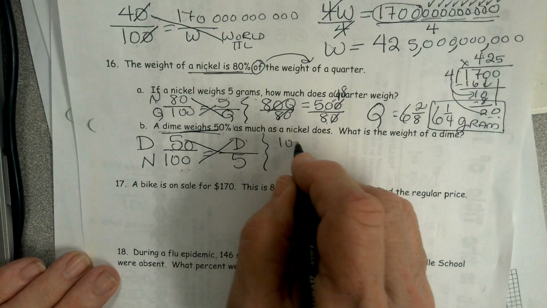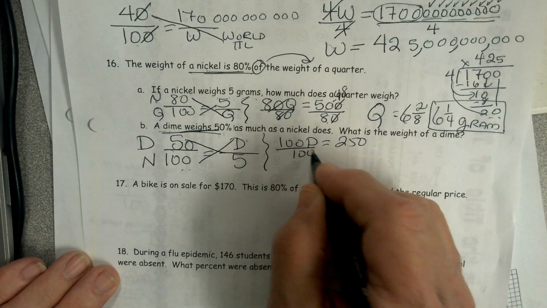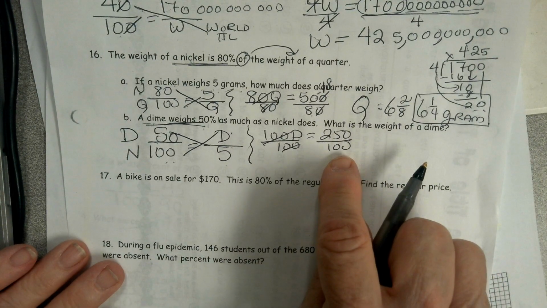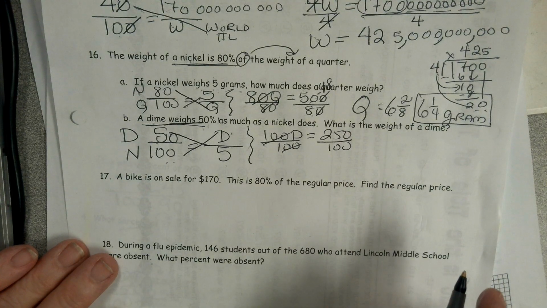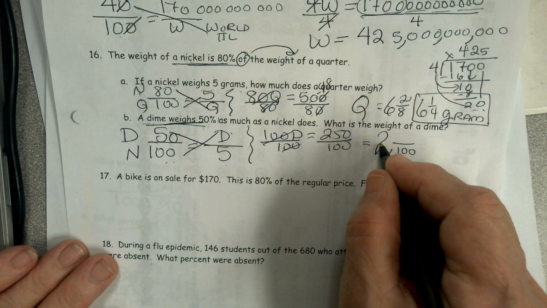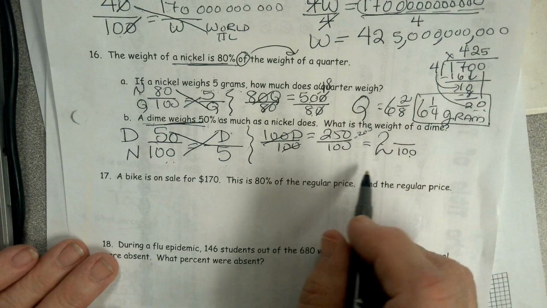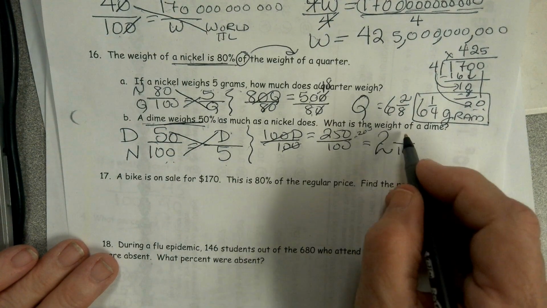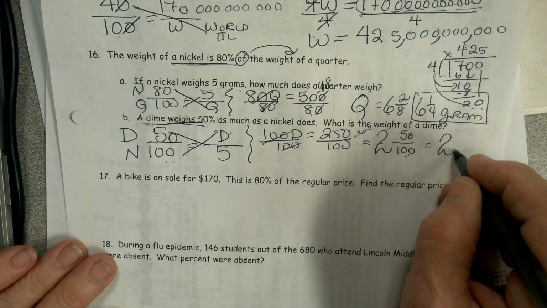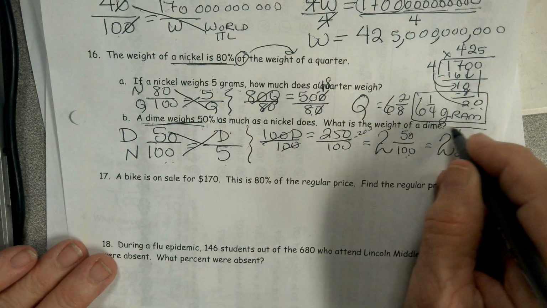So that's going to be 100D is equal to 250. Divide by 100. And we'll just do it right here. How many hundreds are in 250? 2. 2 times 100. I've used 200 to make my 2 boxes. How many are left? 50. And 50 over 100, is that a half? Yes. So the weight of a dime is 2.5 grams.